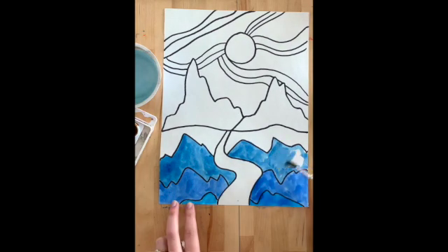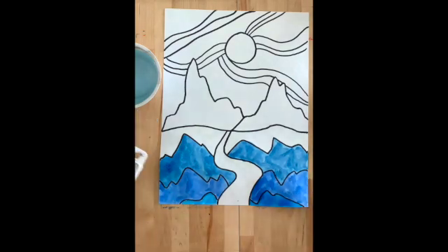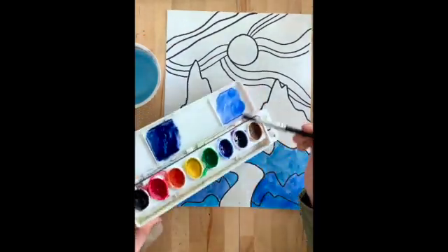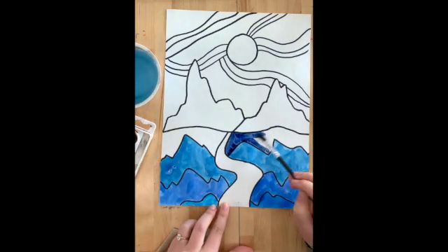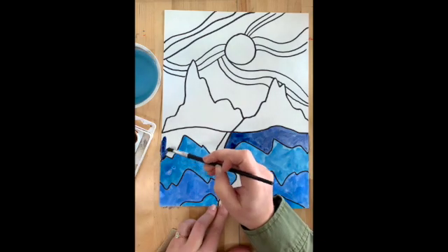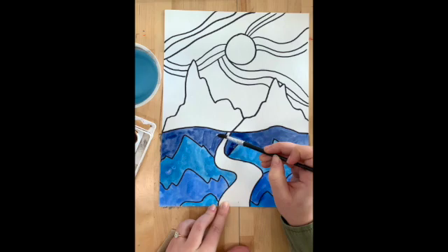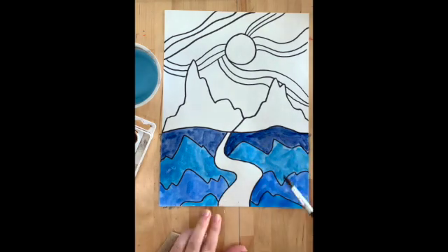What I'm doing with these blues is I'm mixing them with other colors. I'm mixing my blue with some purple and some black just to create a darker color so that my whole ground area is blue, but it's different shades of blue. Again, I'm using my paint palette to mix new colors of blue.